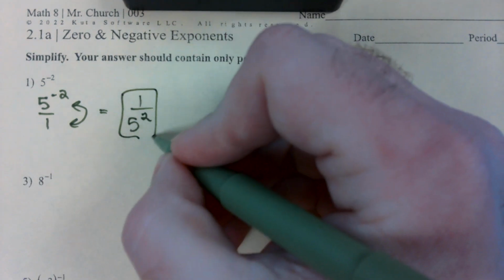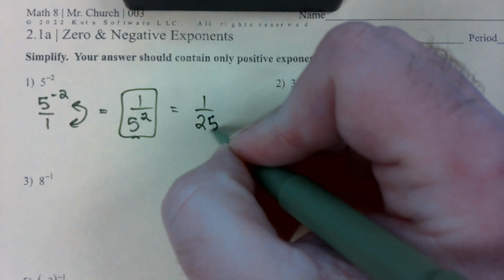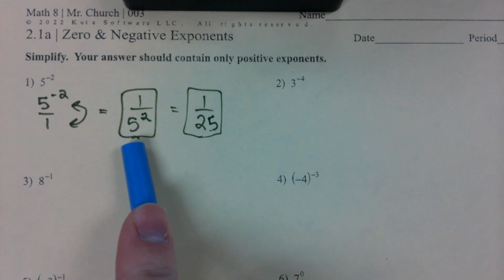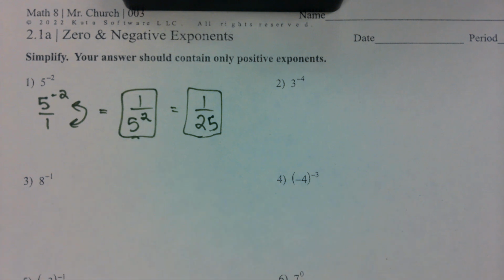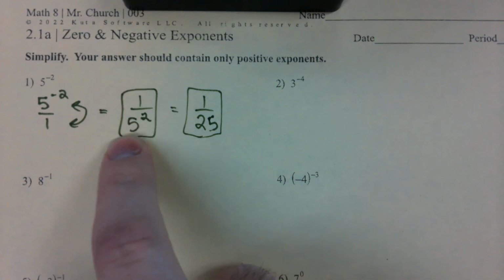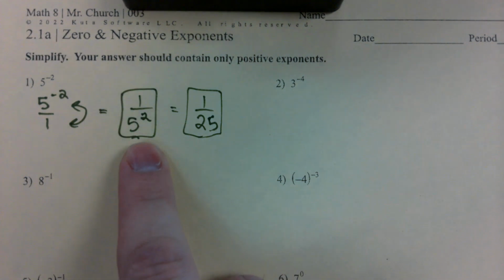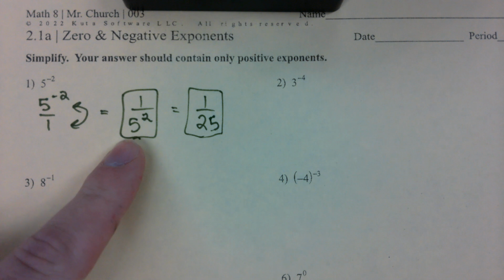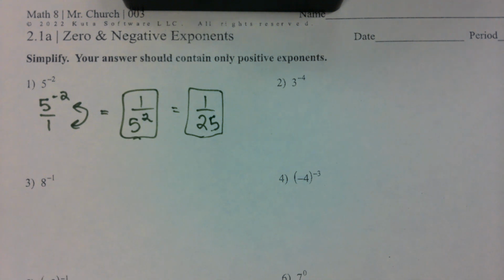Okay, and you can leave your answer as 1 over 5 squared, or you can go a step further and solve it to get 1 over 25. All right? Any questions on that? Yes, Jocelyn. Yes, like I said, this answer for right now is perfectly fine. Once we move on, I'll let you know what I expect your answer to look like, but this right here tells me that you know how to flip and make it positive, and that's all I'm looking for. Okay? I assume that you know what 5 times 5 is, but that's fine, yeah.